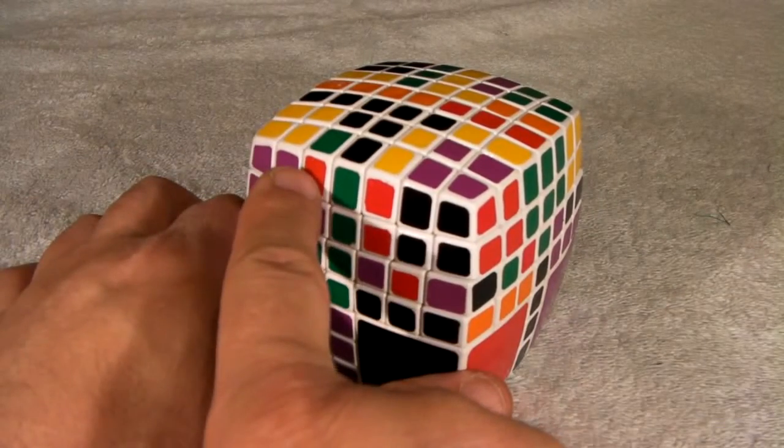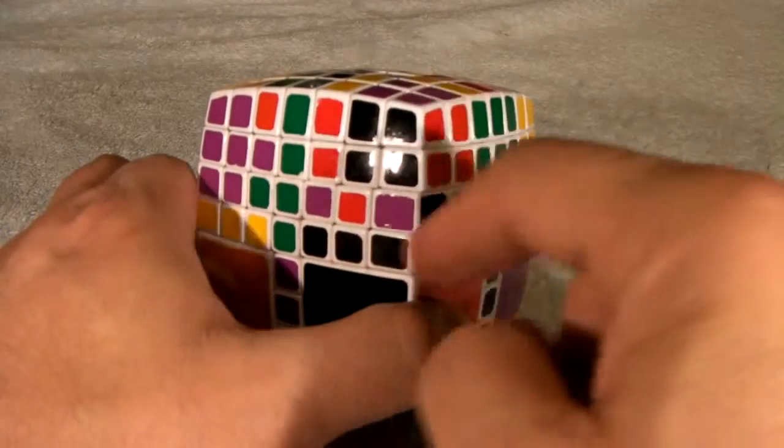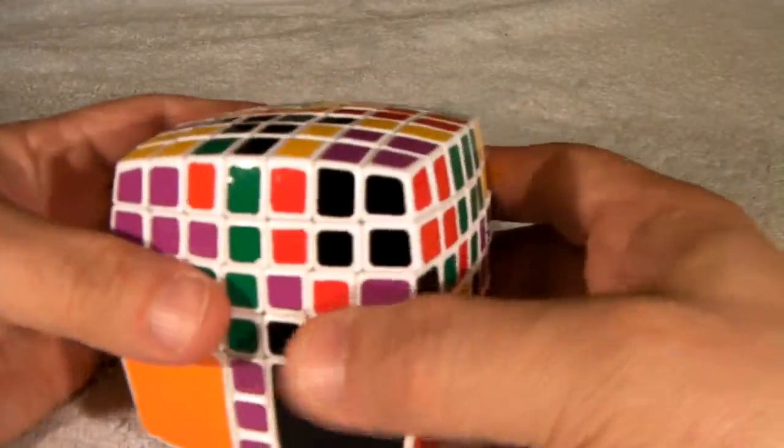I have a red here, so it needs to come up with the red. This red swings nicely up, so let's swing that up first.